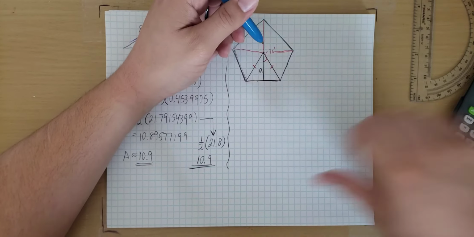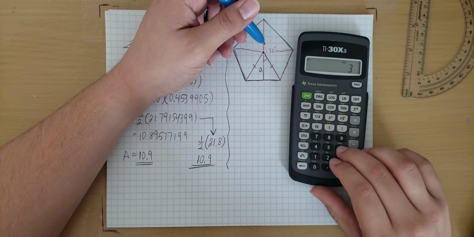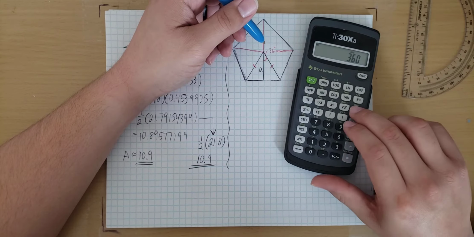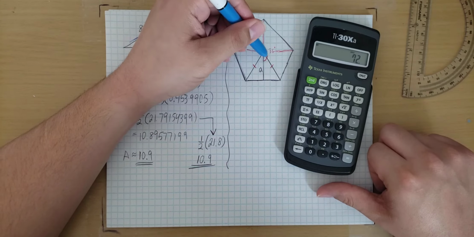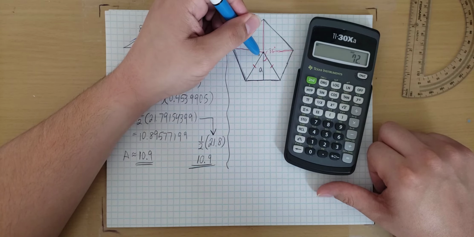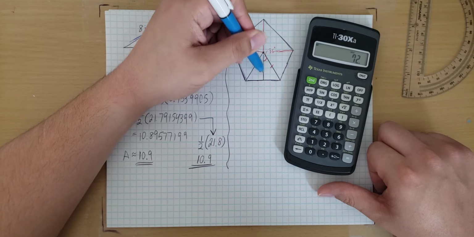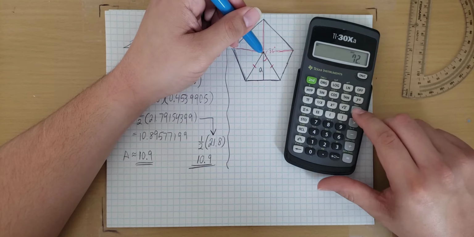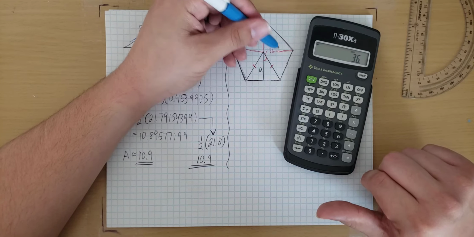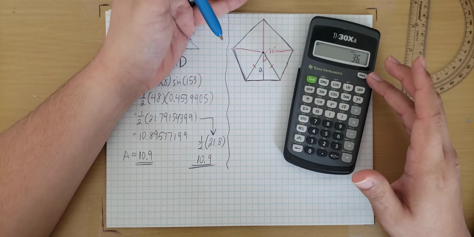So take 360 divided by the number of sides, and now you know what this angle should be. But then we have to divide it again, since the apothem bisects that vertex angle, 72 divided by 2. So that's where they got that 36. Okay, keep that in mind.